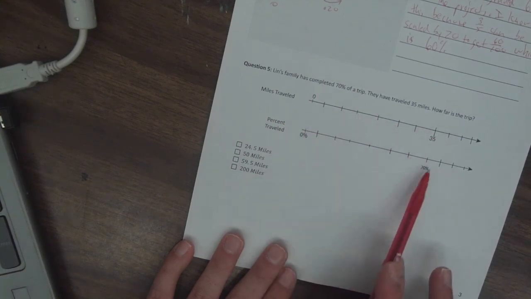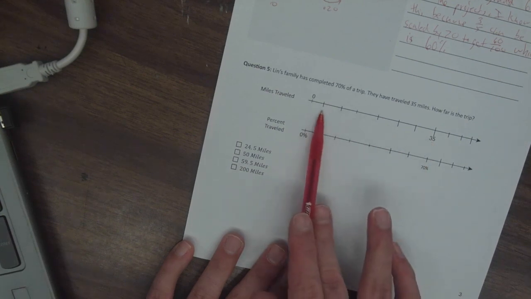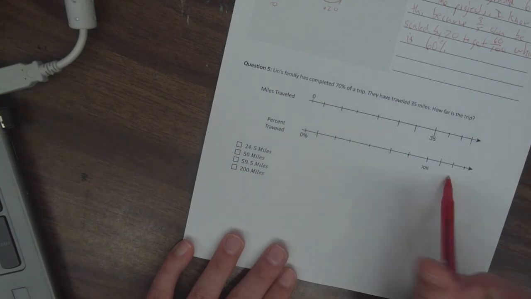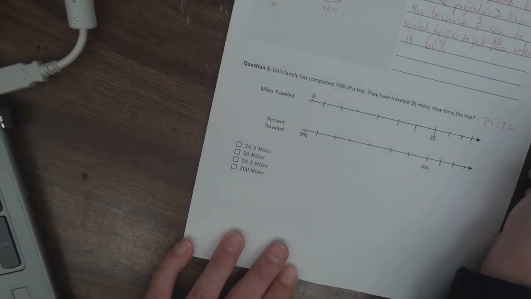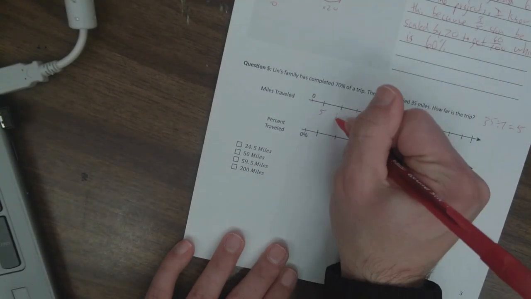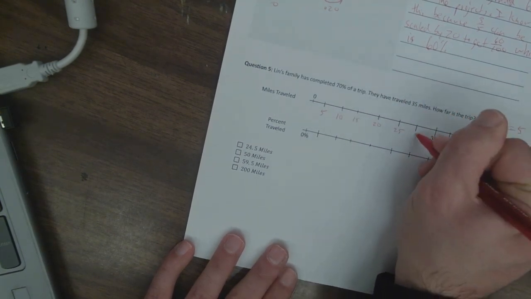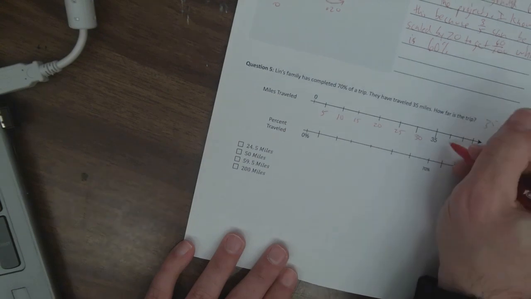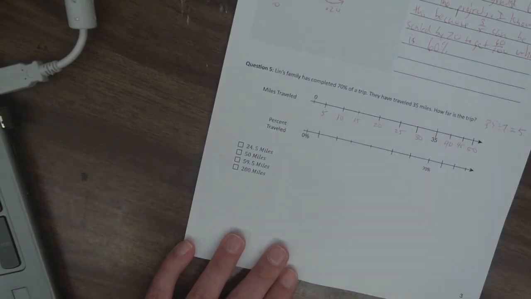7 equal groups where it's at 35. So I need to ask myself, how do I split 35 into 7 equal groups? Well, that's just 35 divided by 7, which is 5. So this means I can skip count by 5. And so I go 5, 10, 15, 20, 25, 30, 35, 40, 45, and then 50.